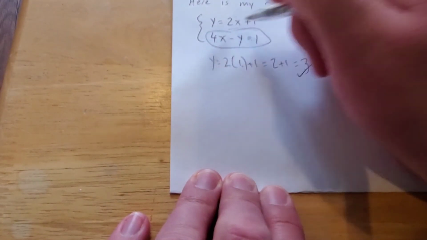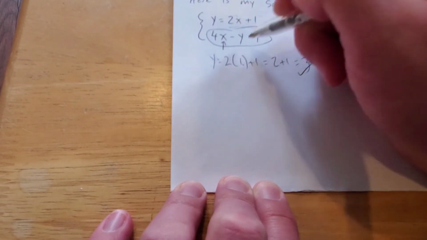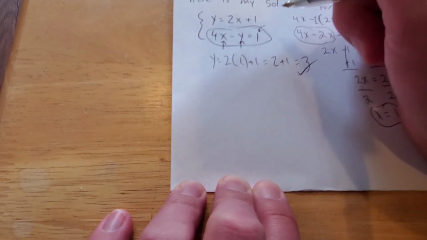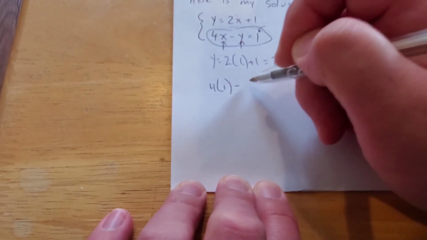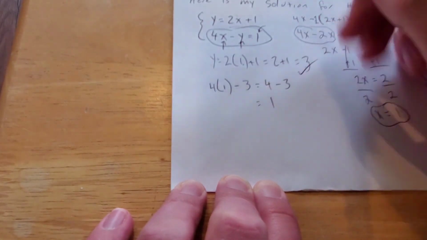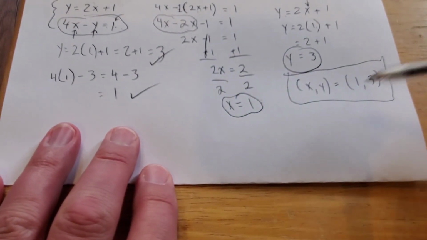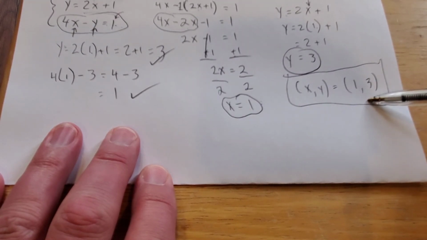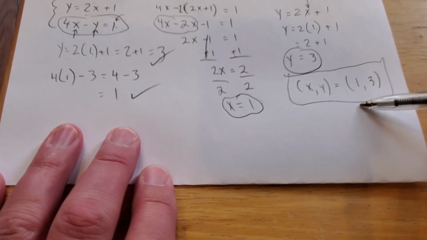Next, we're going to check in this second equation. We're going to plug in 1 for x and 3 for y and make sure that we get 1. You probably see it already, but here I go. 4 times 1 minus 3, that equals 4 minus 3, which of course is 1, which is what we wanted. So it checks out, and our solution works in both equations at the same time, so we know it's right. Feel free to check it in Desmos if you want to see it with a graphing solution too.